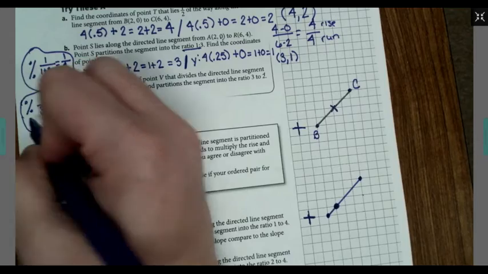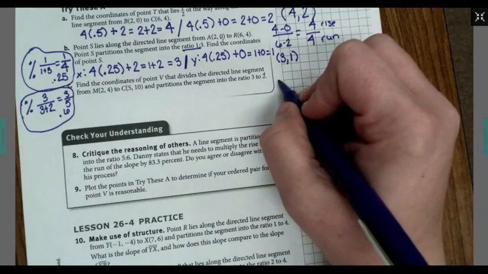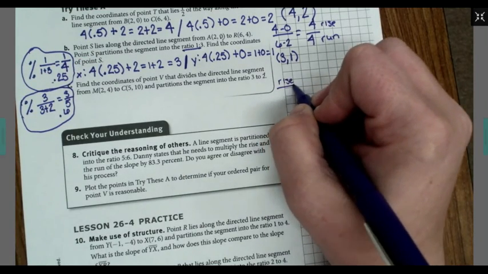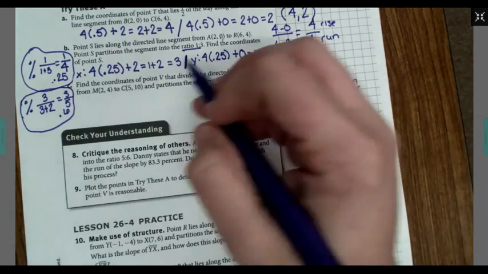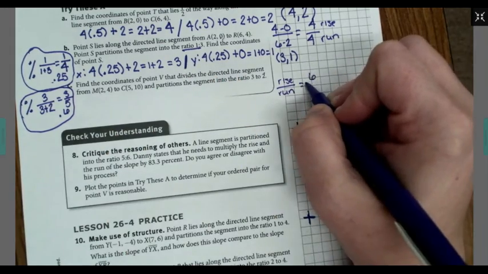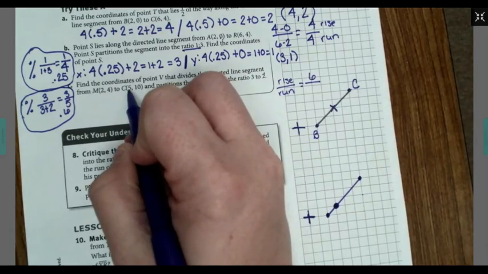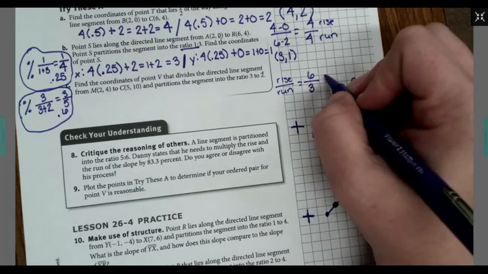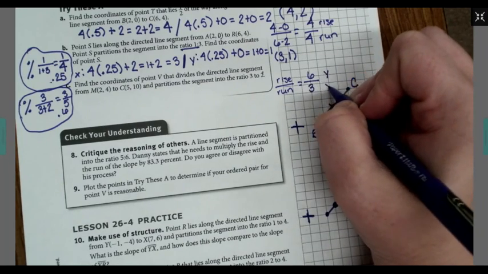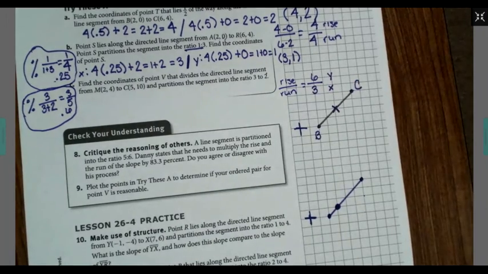That was step 1. Now we're going to do our rise over run. So we've got 10 minus 4, which is 6, over 5 minus 2, which is 3. These are my changes in y and my changes in x.